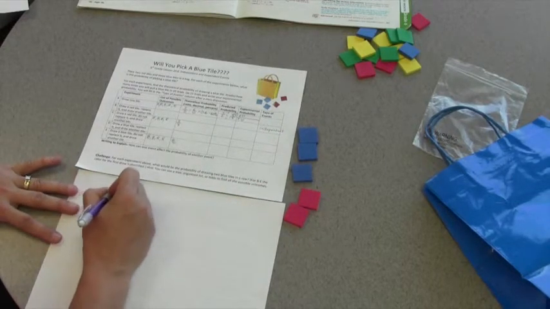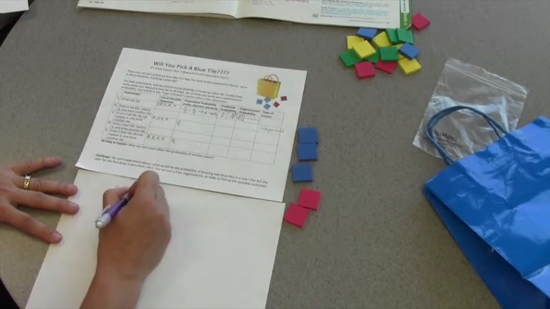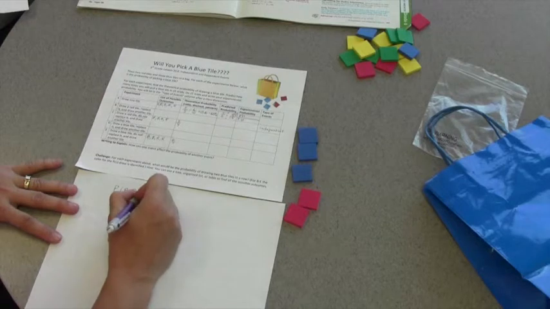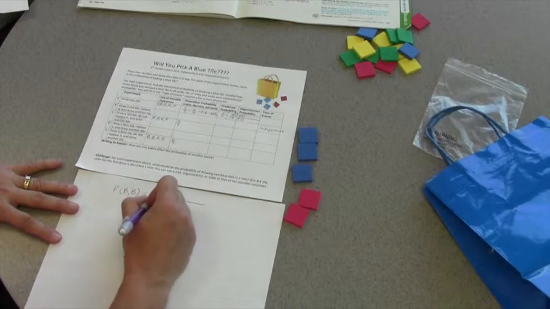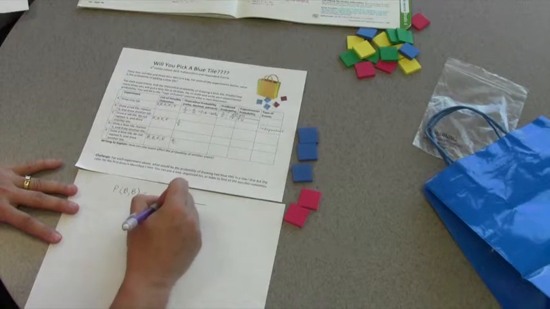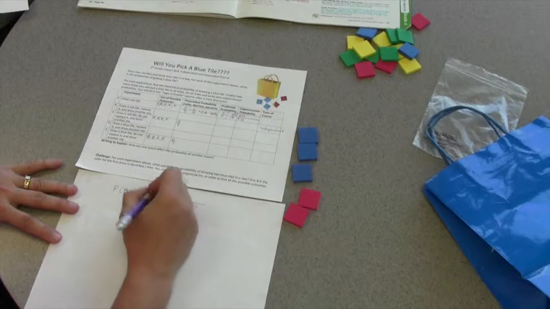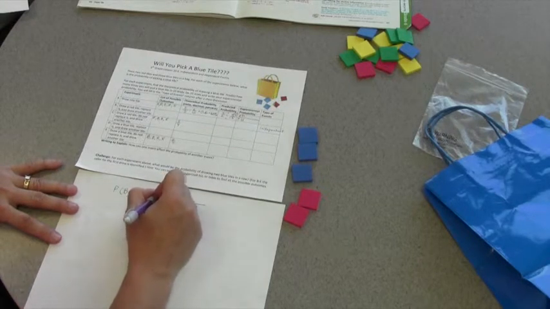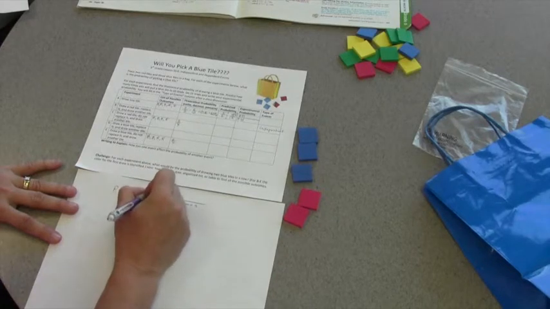So for each time, we're looking at the probability of a blue and a blue tile being pulled. All right? And so we need to look at our possible outcomes, and then the outcomes in which there's a blue, and the number of those.